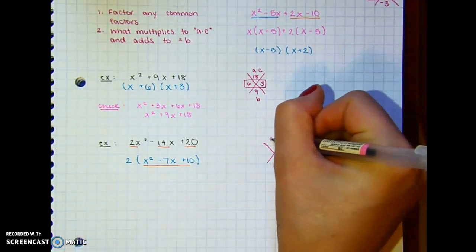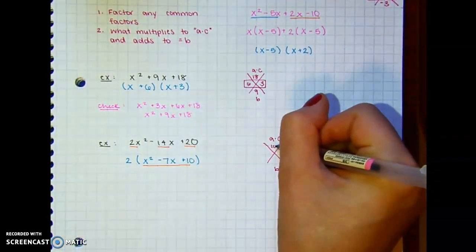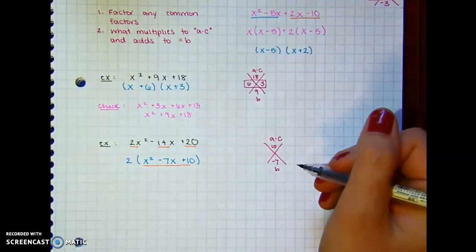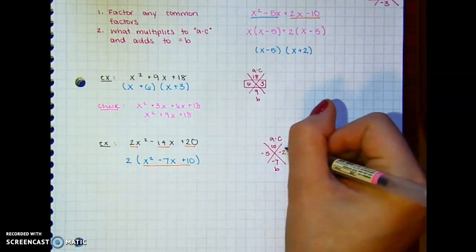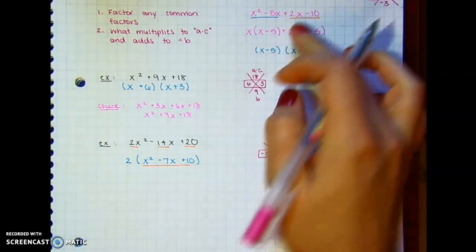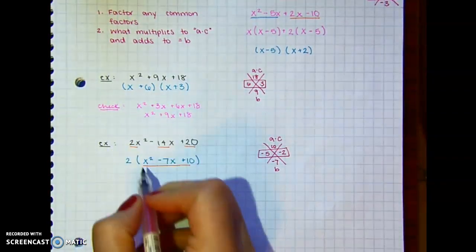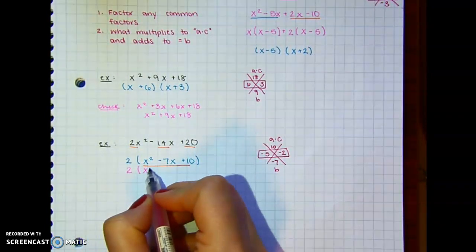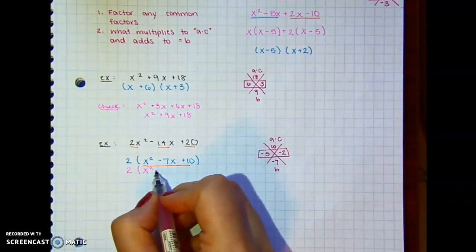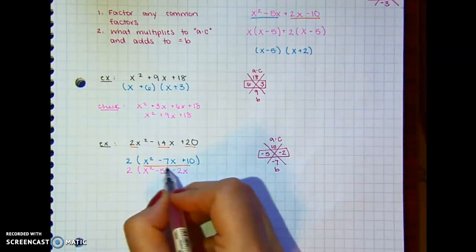So what multiplies to a times c and equals b? So what multiplies to 10 and adds to negative 7? Negative 5 and negative 2. So if you want to do the technical work in between, you would bring down your 2, and you write x squared and then negative 5x minus 2x, because that's how you get this negative 7.